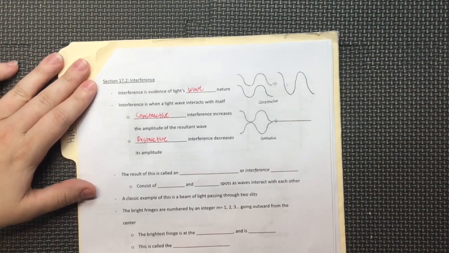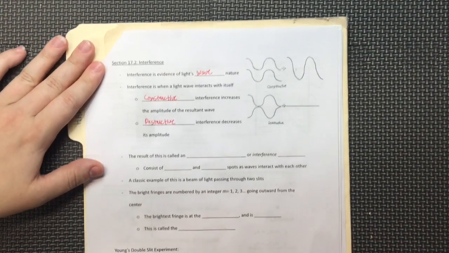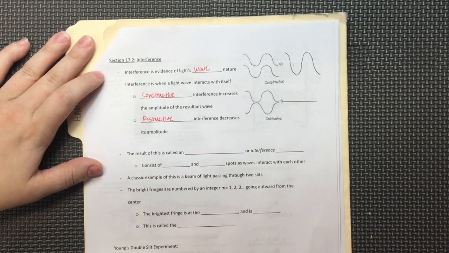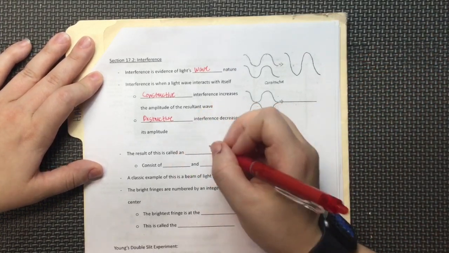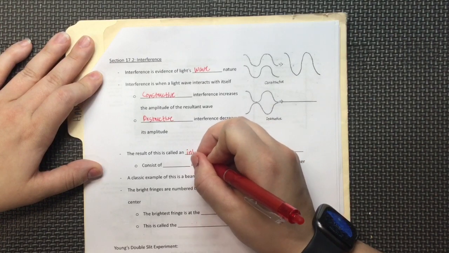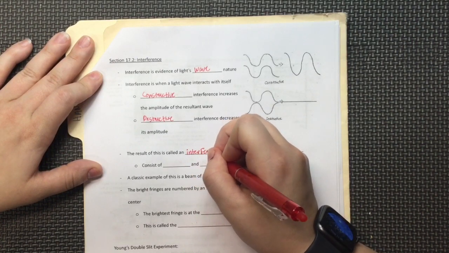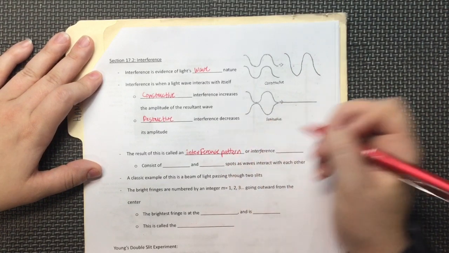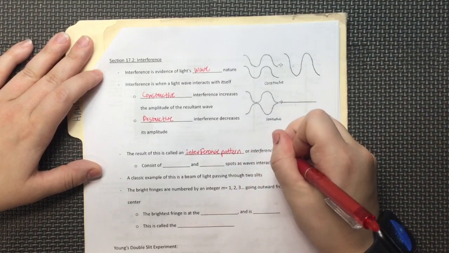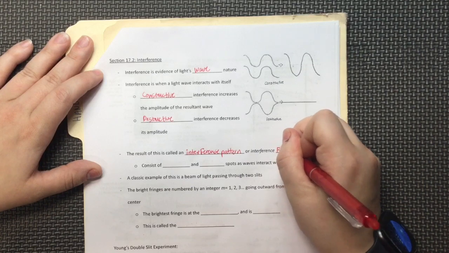The result of this is called an interference pattern. We saw this before. That was when I shone the laser through those two slits. Interference pattern, or identified as interference fringes.